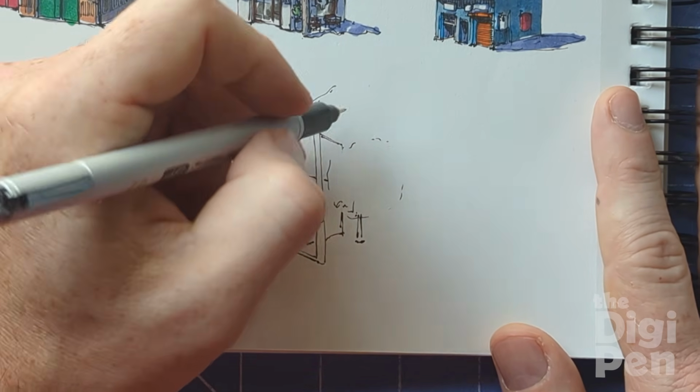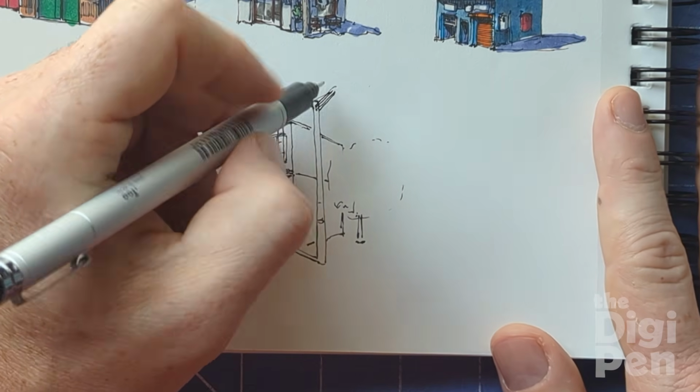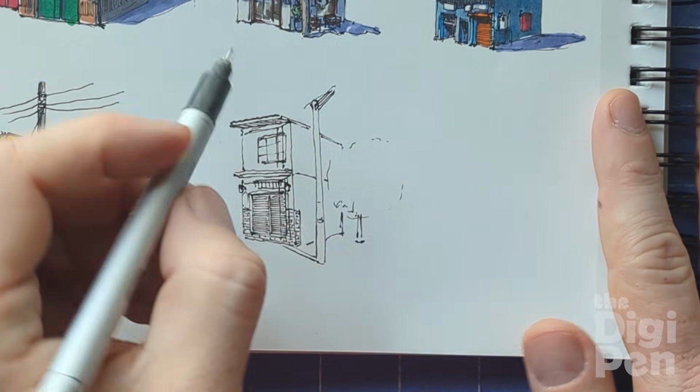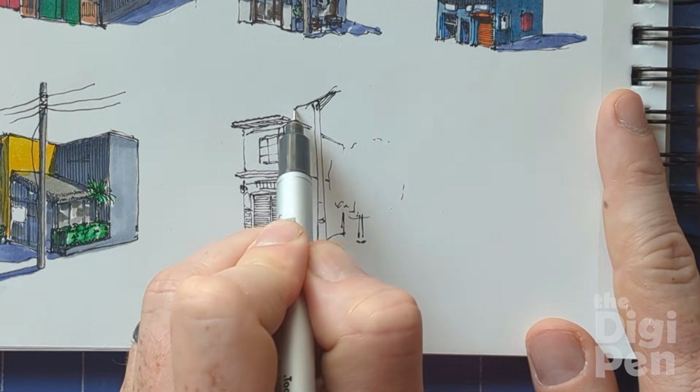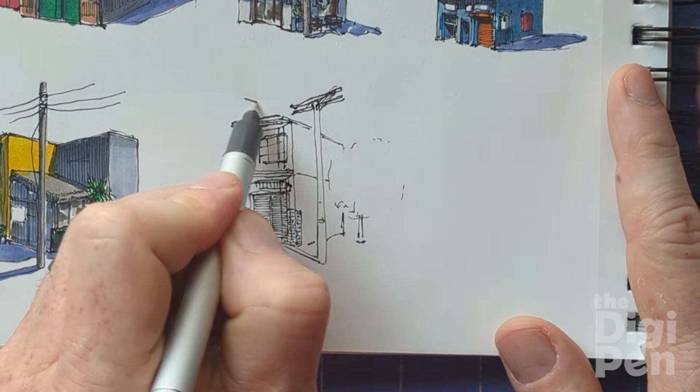Now the next one is balance. The scene should have a sense of balance. Now, I'm not talking about symmetry. For example, in this sketch, I have a detailed building front that will be balanced by a tree on the right, giving the scene a more satisfying appearance.